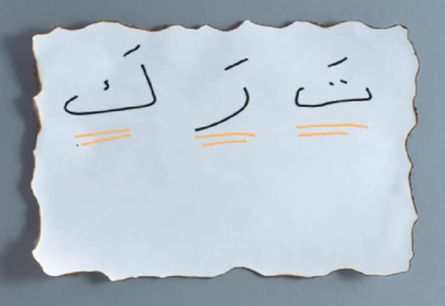All right. Now we're moving on to our next word. And we're not just on letters anymore. We're on words, brothers and sisters. We've got ta, fatha, ta, ra, fatha, ra, kaf, fatha, ka. So we've got ta, ra, ka. Taraka. All right? Now, you guys are getting to be old hats at reading this stuff, and that's good.